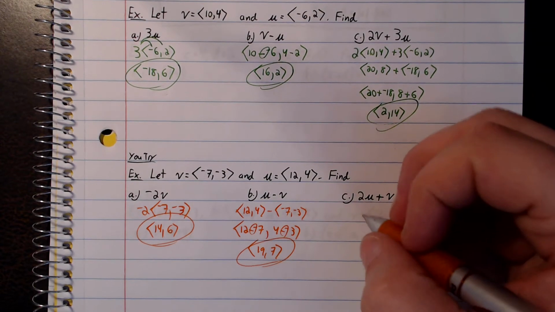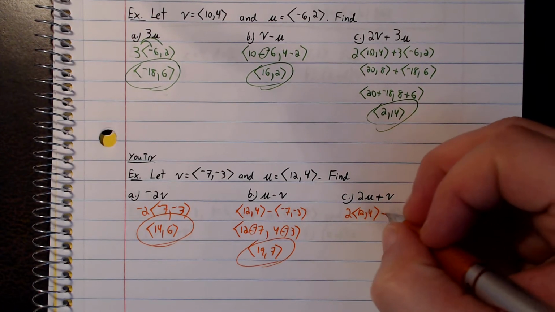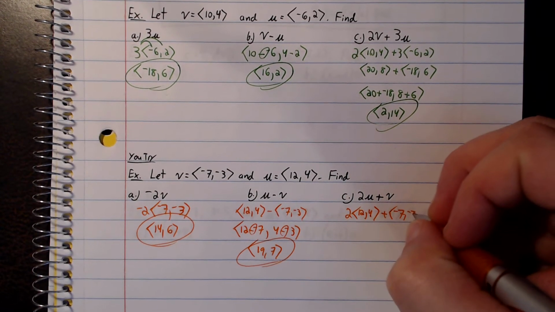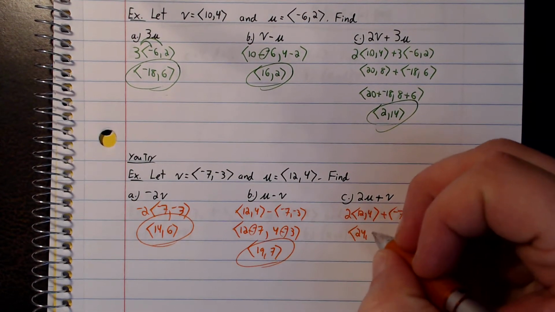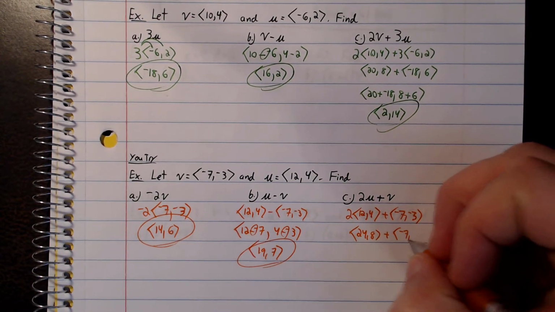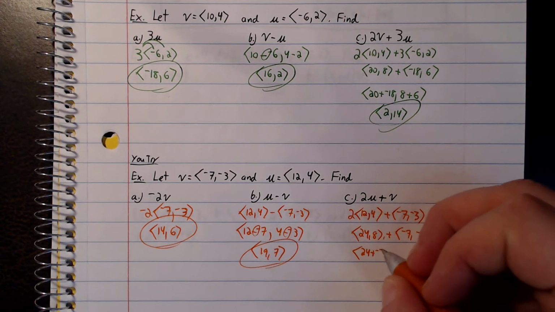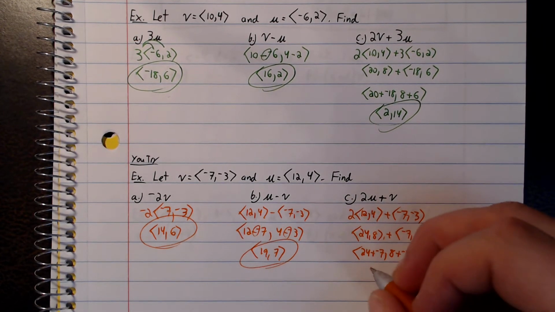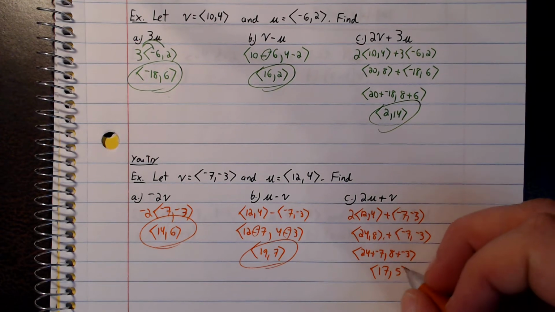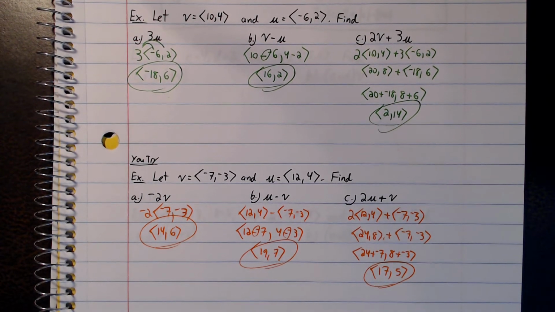And finally, 2u. That's 2 times 12, 4. Plus -7, -3. If we distribute, 24, 8. And then we add 24 plus -7 and 8 plus -3. That gives us 17, 5. Okay, so the vector addition and scalar multipliers, really nothing too difficult.